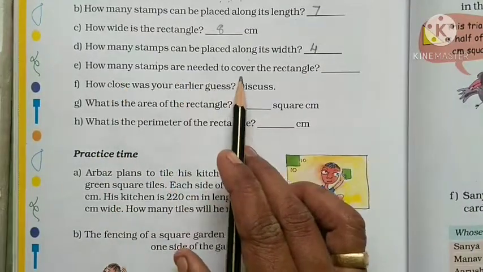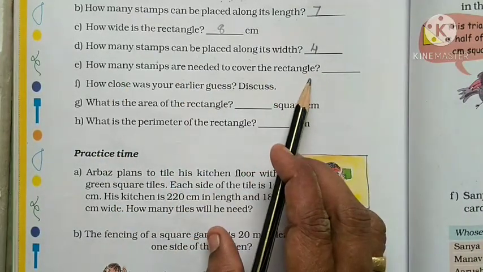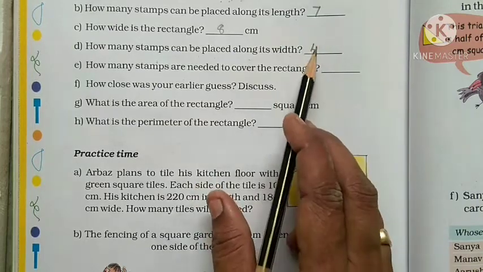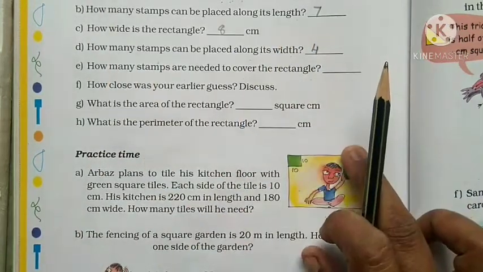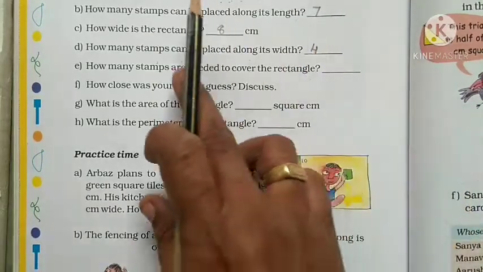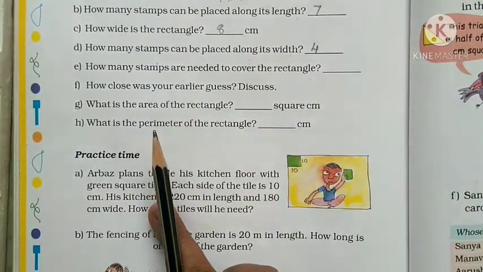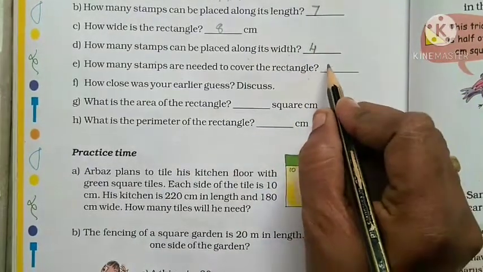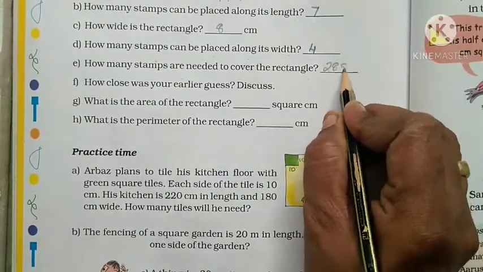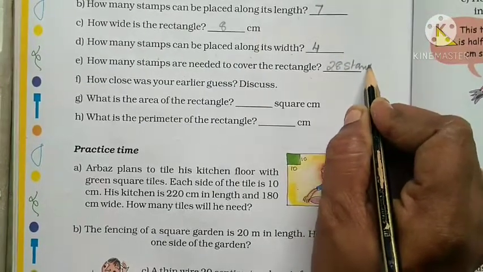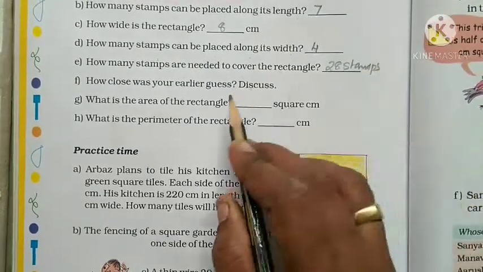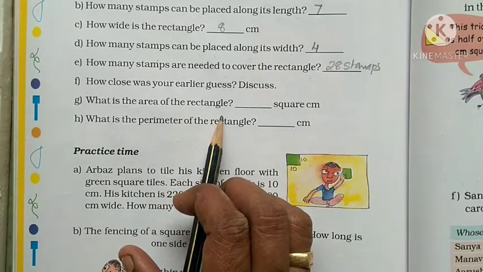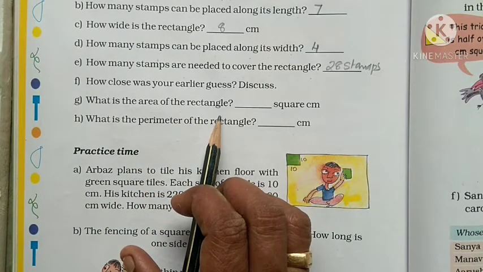How many stamps are needed to cover the rectangle? In length we need 7 stamps, and in breadth we need 4 stamps. So the number is equal to 7 into 4. 28 stamps are needed. 28 stamps we need to cover this rectangle. What is the area of the rectangle?